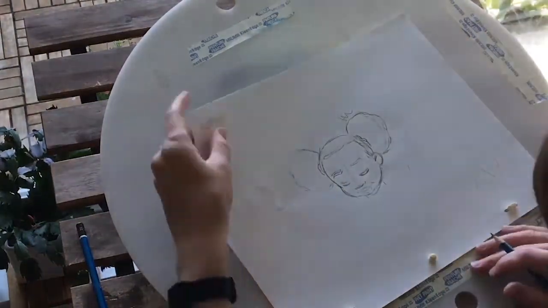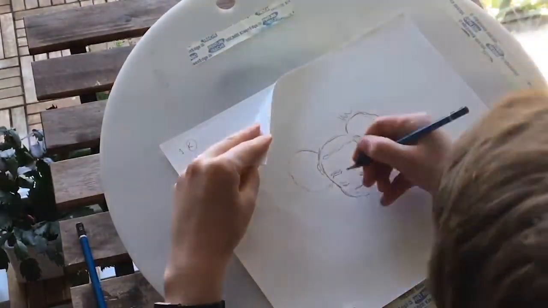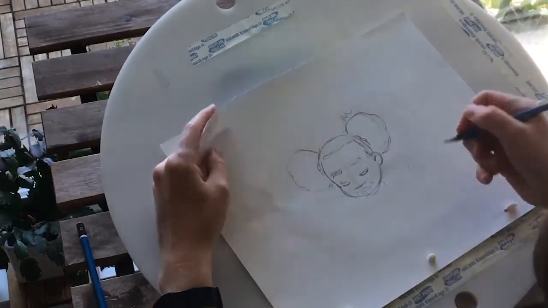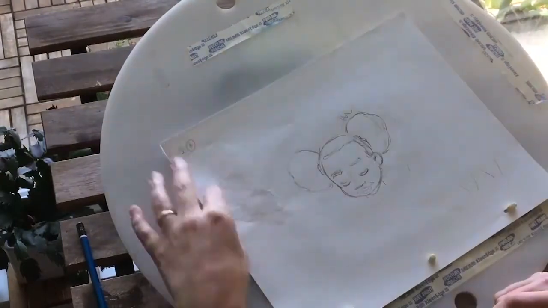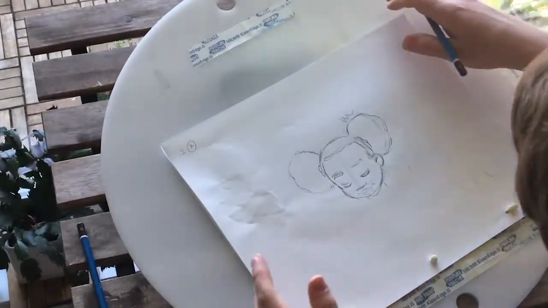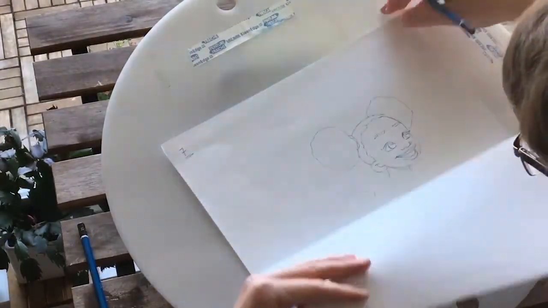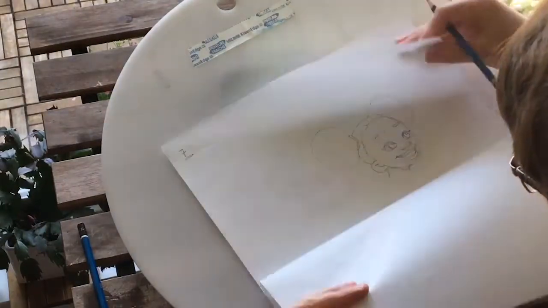Okay, I think that's working out as a rough drawing. Her eyes could maybe use some work, but maybe that's something I can tighten up later. So we've got a breakdown and our 2 keys.